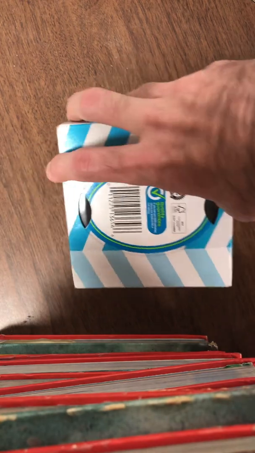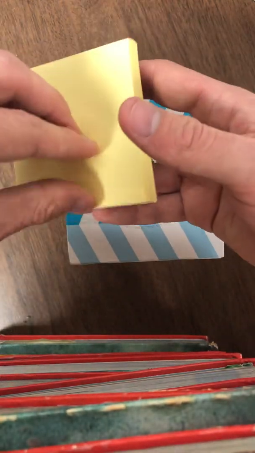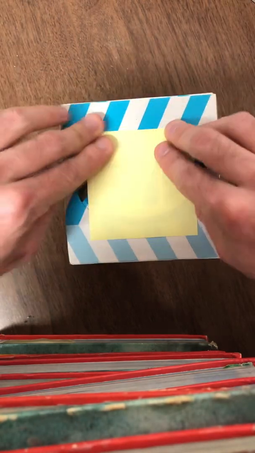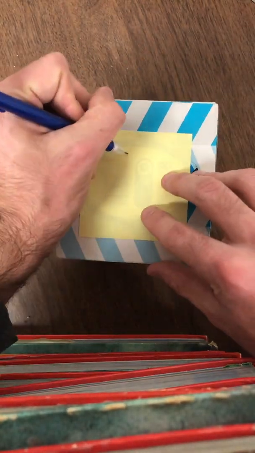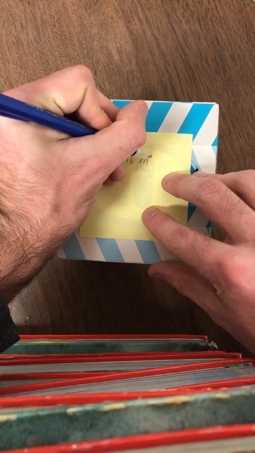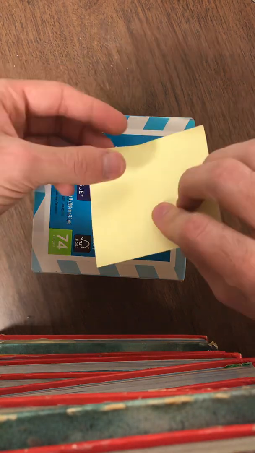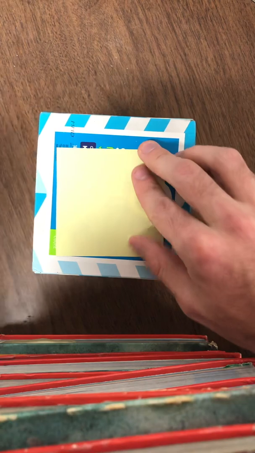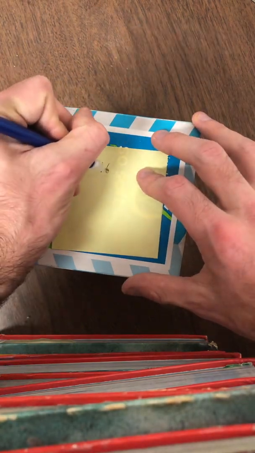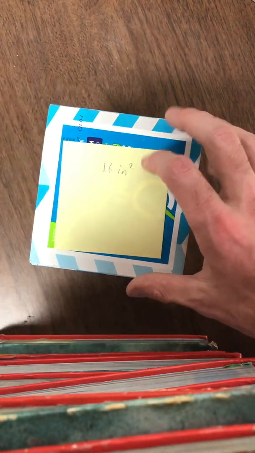So base times height, 4 times 4, that's going to be 16. So I'll write 16 inches squared. And then the side directly across from it is also going to be 16 inches squared. Get a Post-it note so I don't forget. 16 inches squared. So just double check and make sure I got every side.